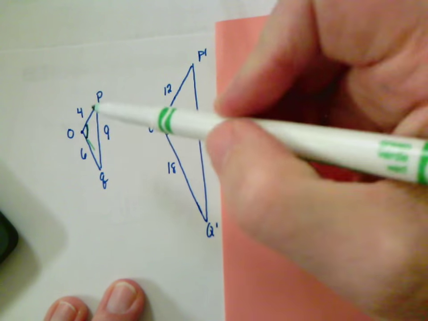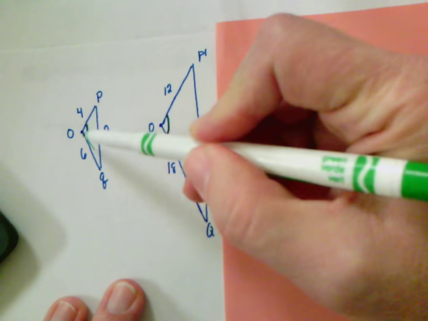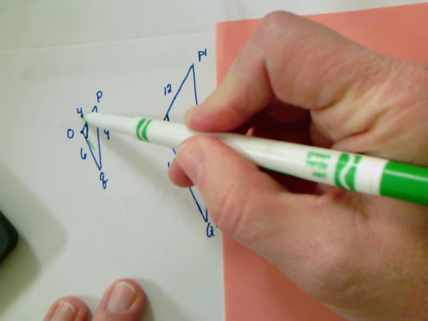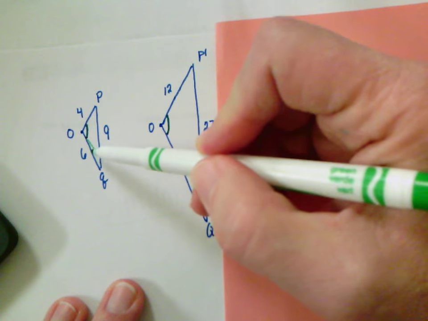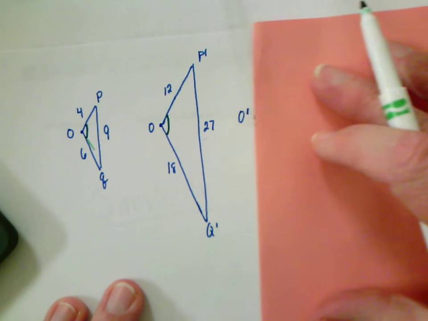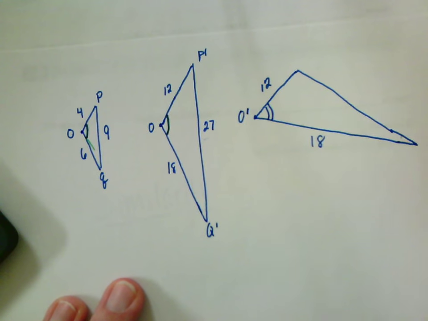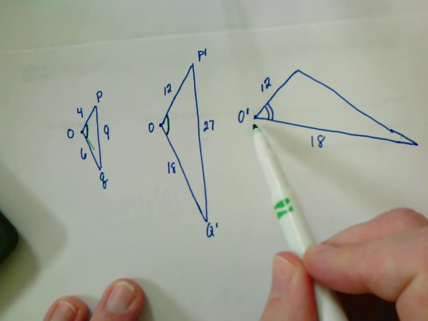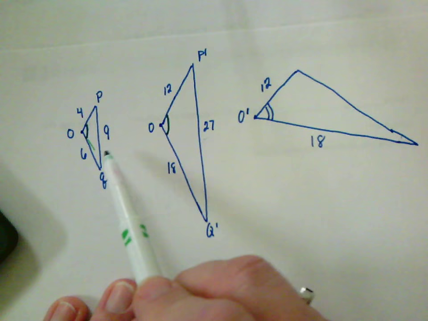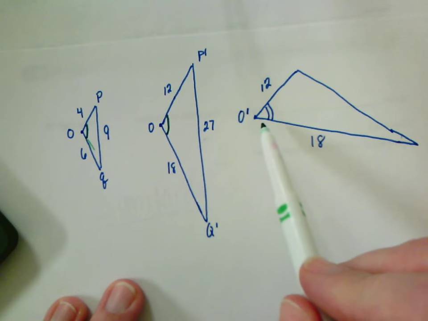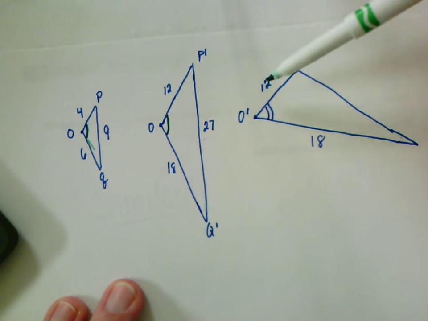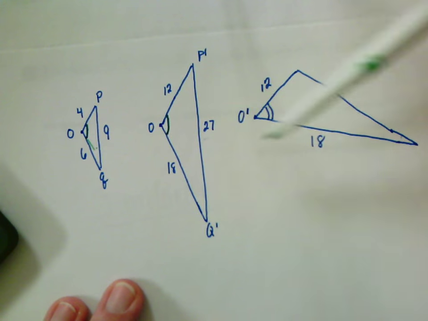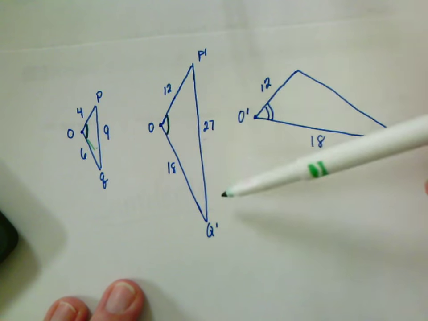What if I went back to my triangle that has side lengths 4 and 6 and I extended both these sides by scale factor of 3, so 4 becomes 12 and 6 becomes 18, but I kind of squished my triangle in. I might get something like this. You can see that angle O and angle O prime are not congruent. Therefore, these two triangles are not similar. However, the sides are in the same ratio. 4 is to 12 as 6 is to 18, just like in this triangle.